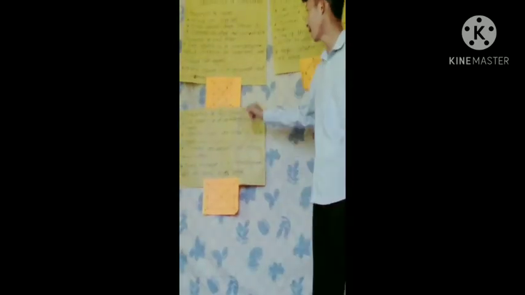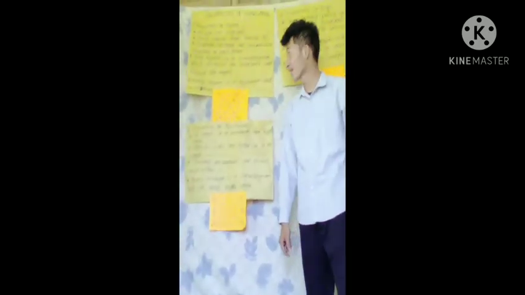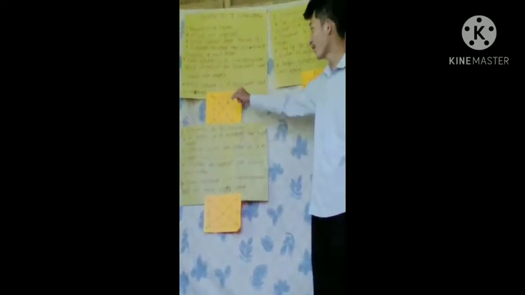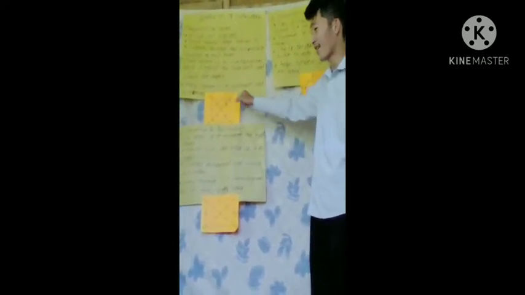So let's proceed to the last property of a square. Every square is a rectangle and a rhombus. Okay guys, let's proceed to the fifth property of a square. Every square is a rectangle and a rhombus.